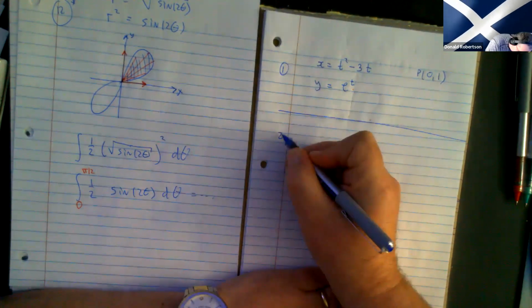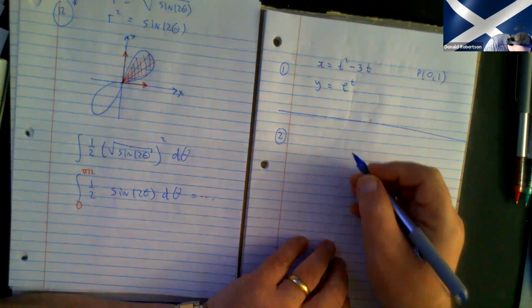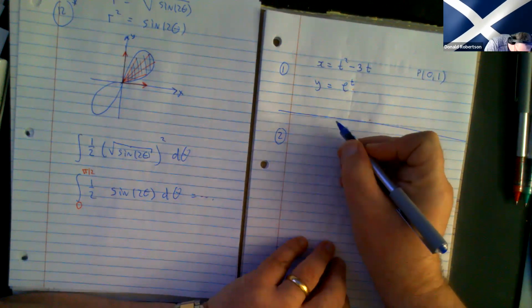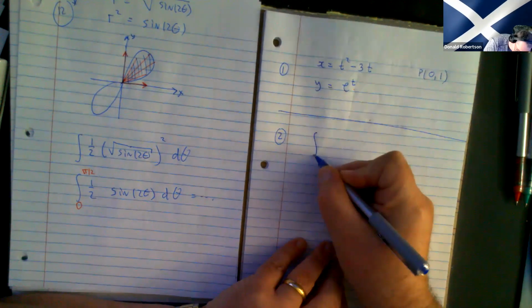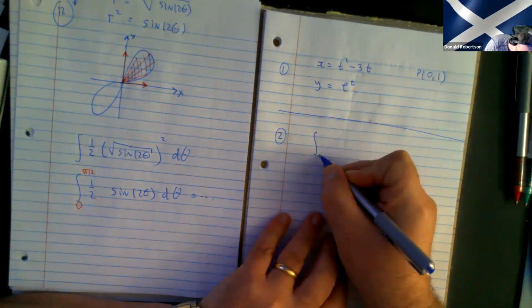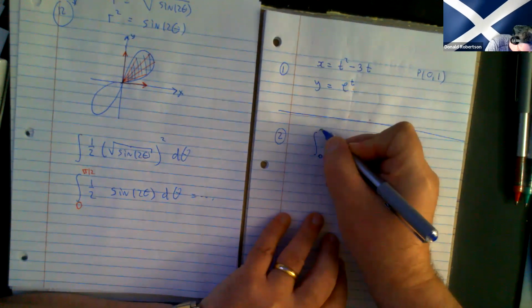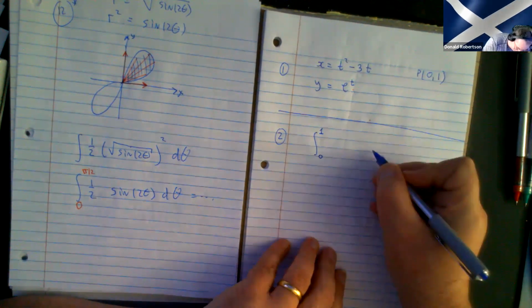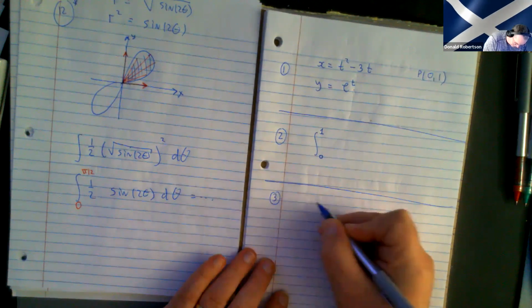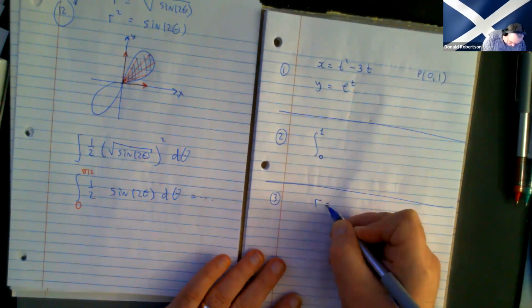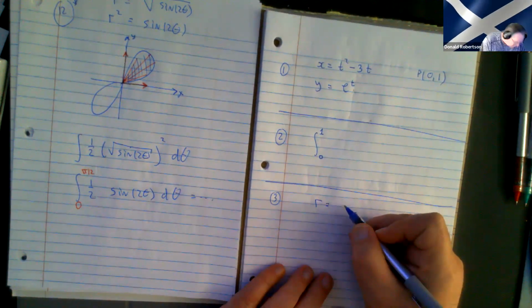Your second question is, I want to integrate this function, the same one, and I want to integrate it from t equals 0 to t equals 1. And our third question is, R is going to be, what shall I pick?